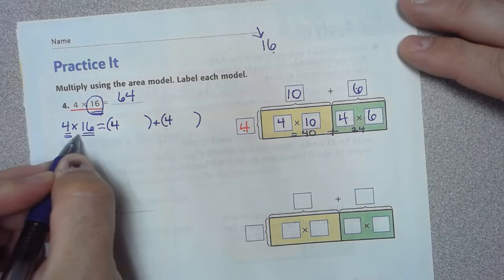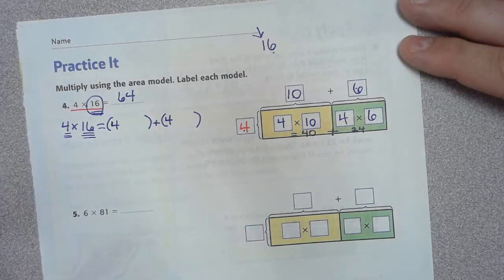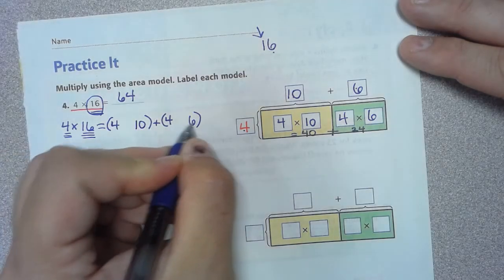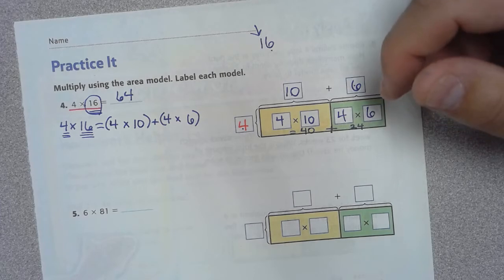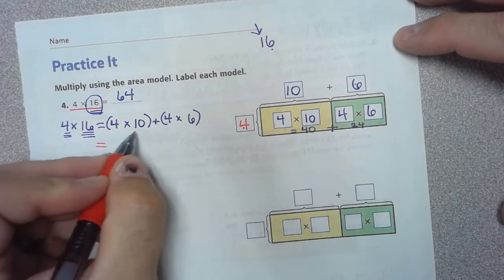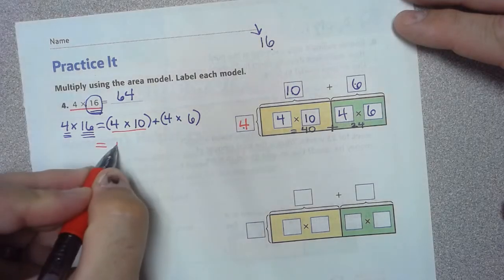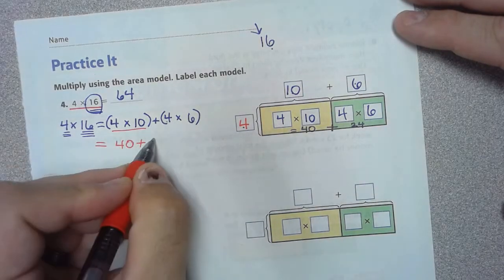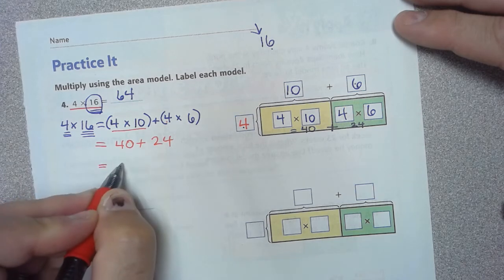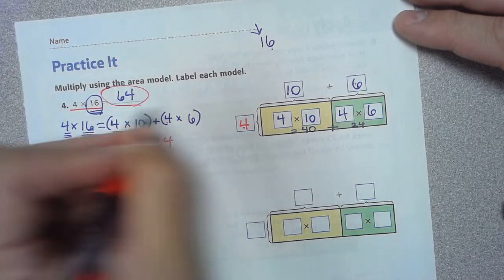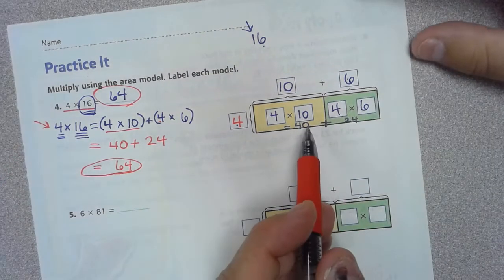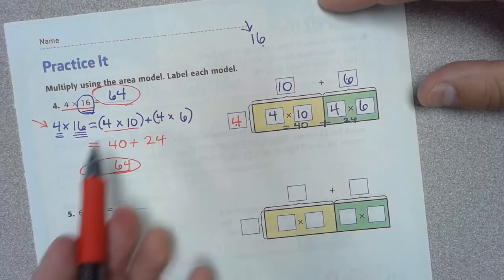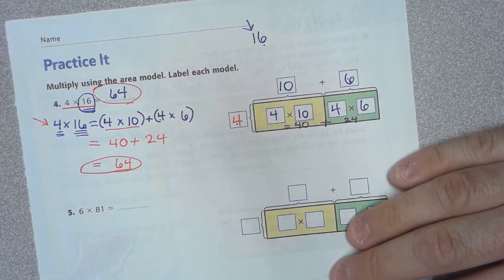Now we're going to take this 16 and we're going to split it up. What did we split it up as? 10 and 6. And we're going to multiply inside these parentheses right there. Now, what is 10 times 4? 40. Plus, what's 4 times 6? 24. And then we get, that's our answer, 64. We'll practice on this method right here because for some of you this isn't going to work. It's too easy. This shows you some algebraic stuff that you're going to need to know later on.